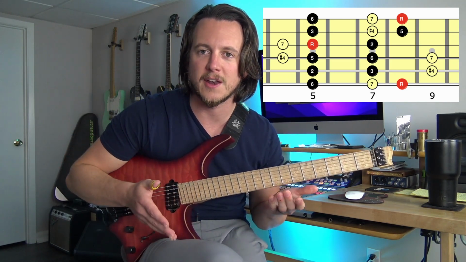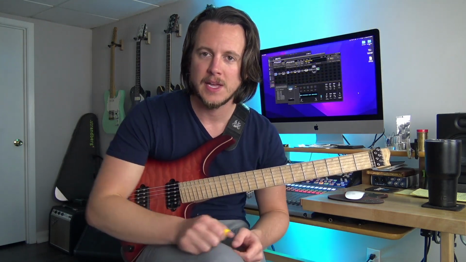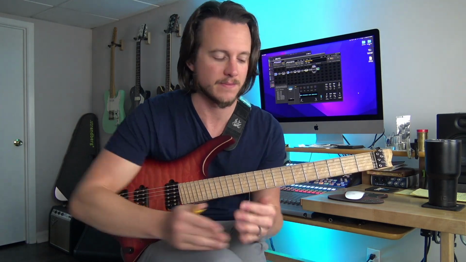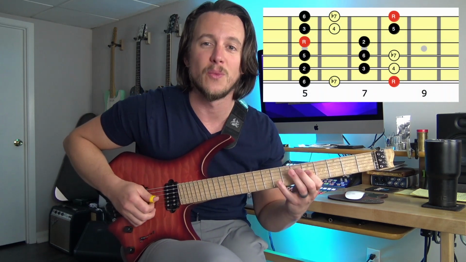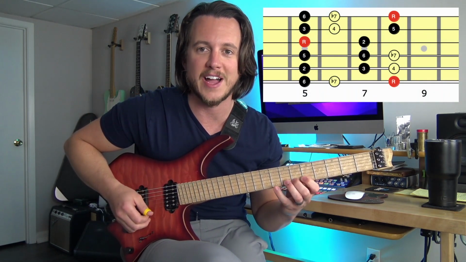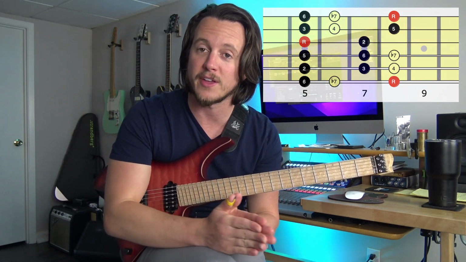If you understand what notes to add or manipulate to get the modal sound. Let's look at Mixolydian. Mixolydian is just the major scale with a flat 7. So again, I'm going to go back to major. 1, 2, 3, 4, 5, 6, flat 7. 1, 2, 3, 4, 5, 6, flat 7, 1. That's all Mixolydian means. Major scale with a flat 7.